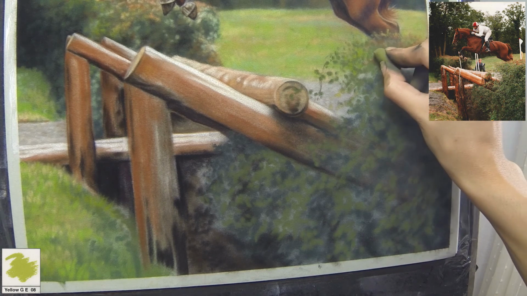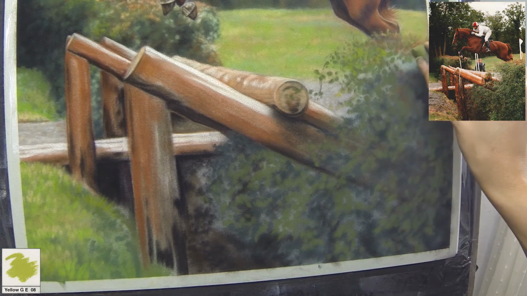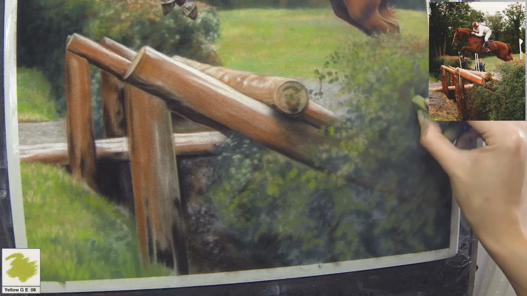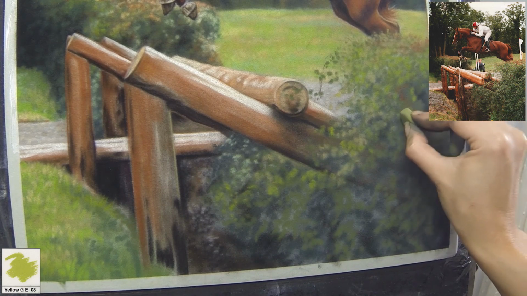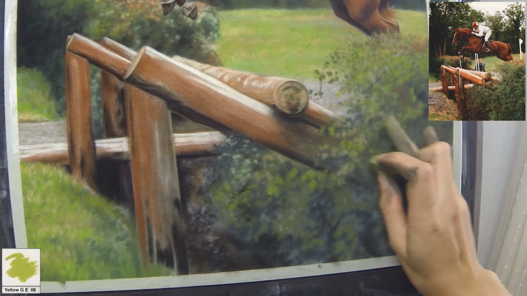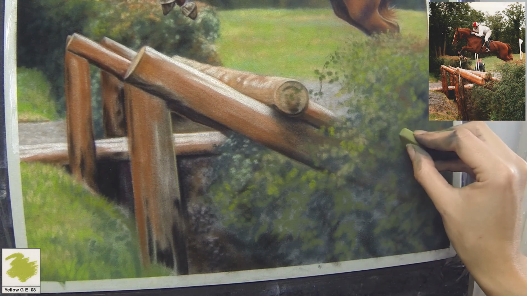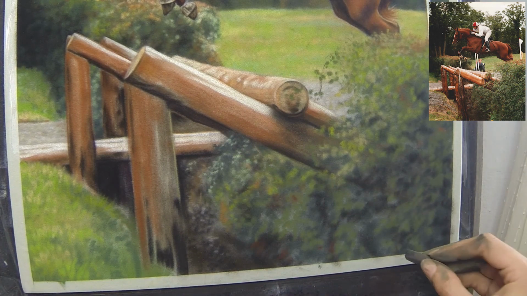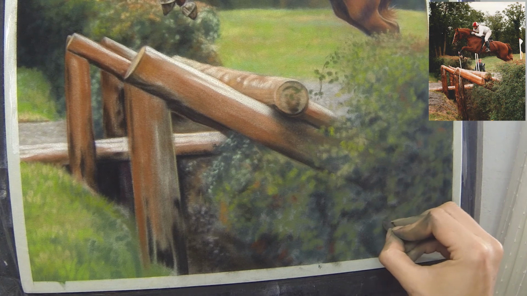My next value up, and I'm working around the edges at the top, gently covering the area that overlaps the horse, and starting to bring some of those light tones further down the hedge. I'm using quite small marks here, always blending it really well together.